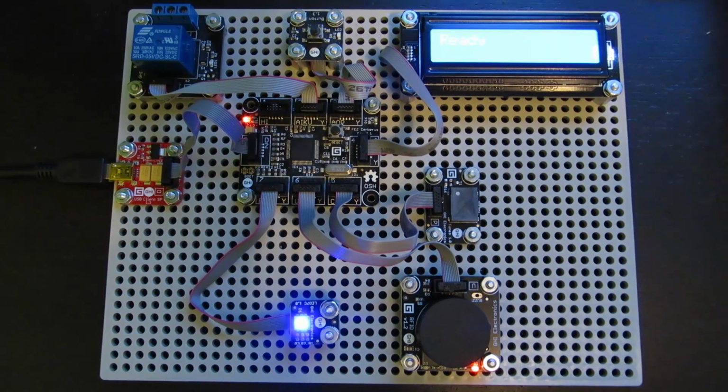We have a learning mode. We have a device that's smart enough to know which keys are allowed to open the door and which keys aren't. We have a relay that's powering up and powering down as required to operate the electric lock and such. And so that is our device.